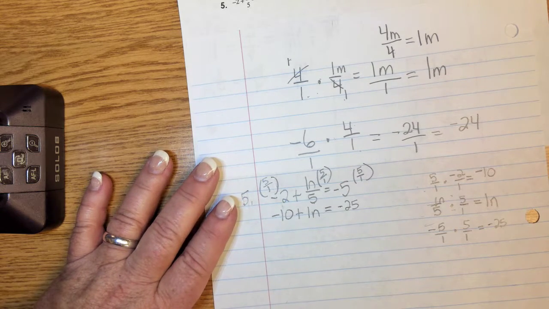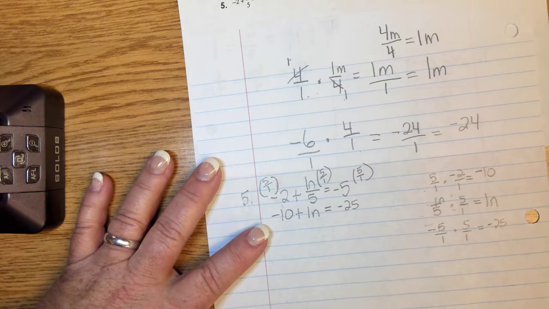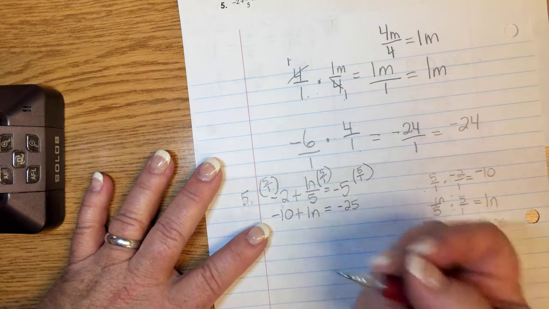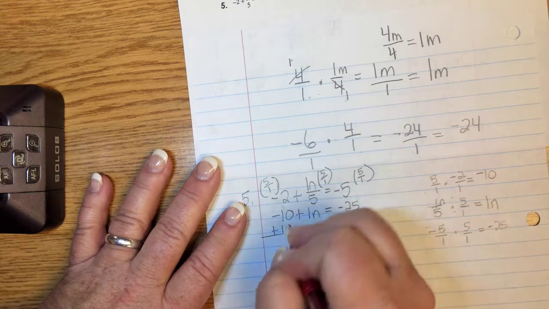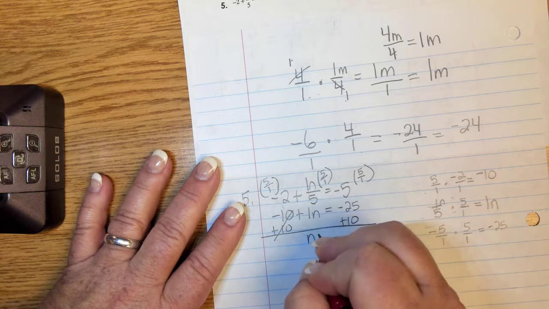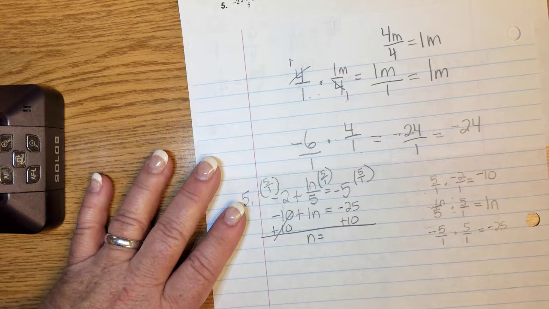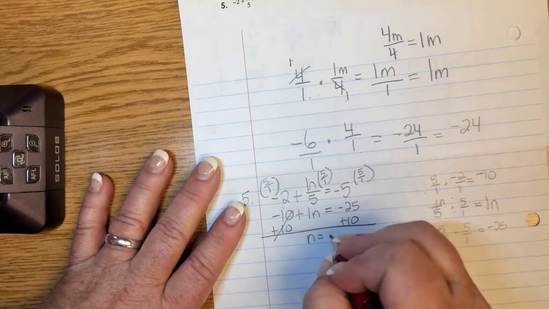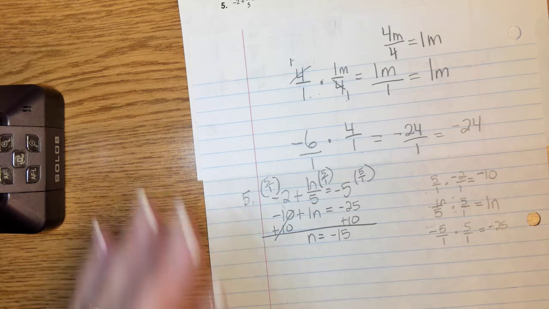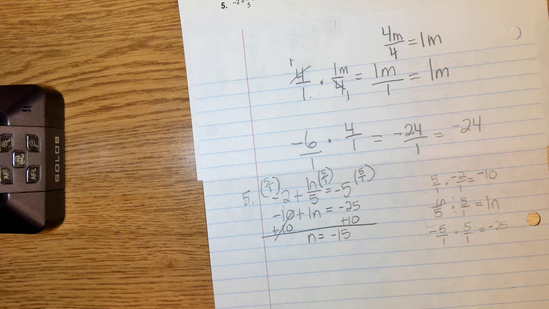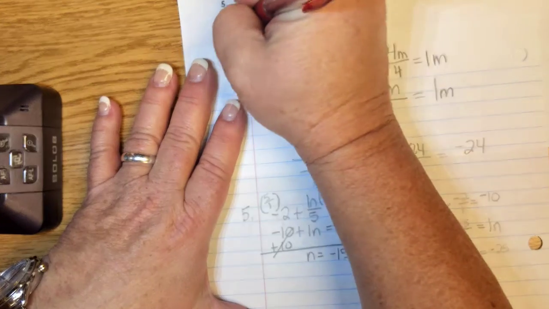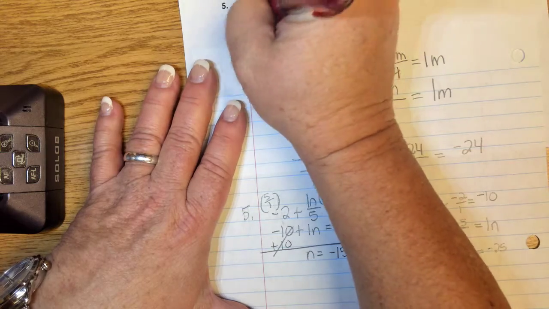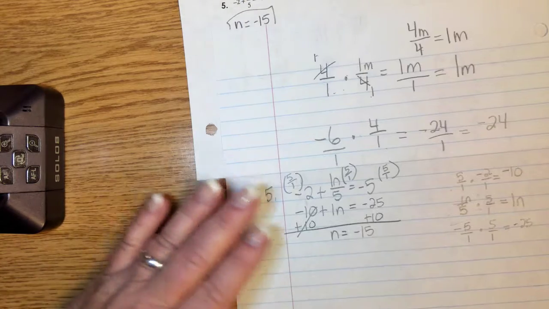Okay? All right. So now it's just a simple equation that you're used to. Add 10 to both sides. I end up with n is equal to, what have I got? Negative 15. Positive and a negative: take and subtract the smaller from the larger, then take the sign of the larger number. All right, so number 5 is n is equal to negative 15. All right, let's look at number 6.